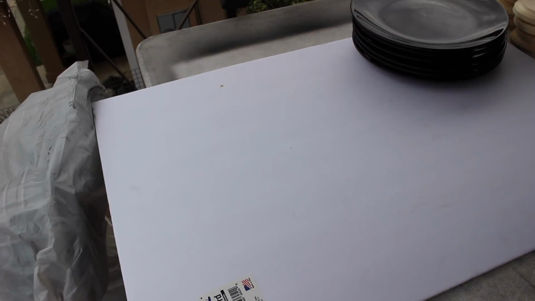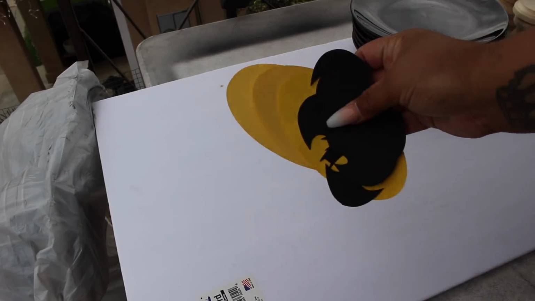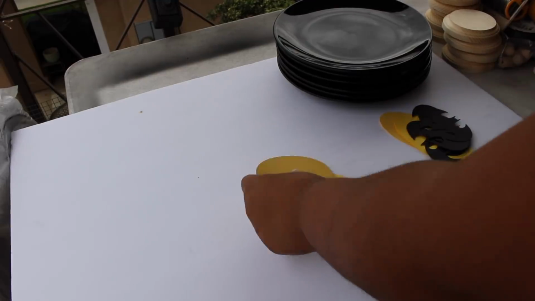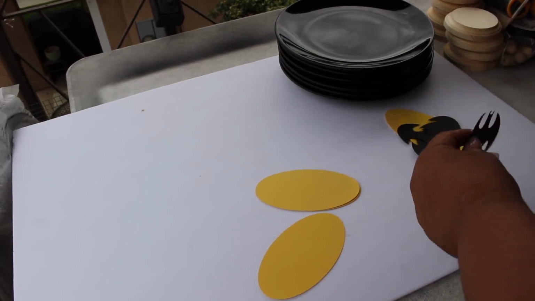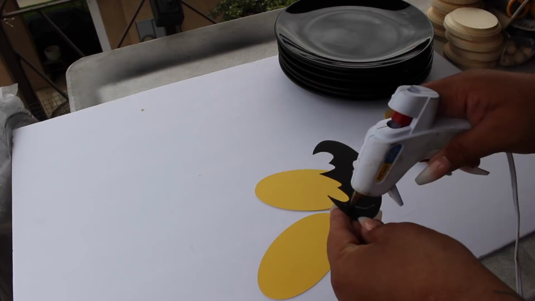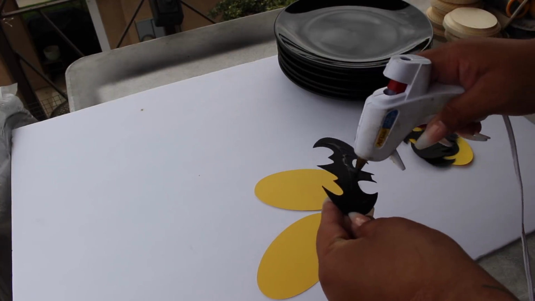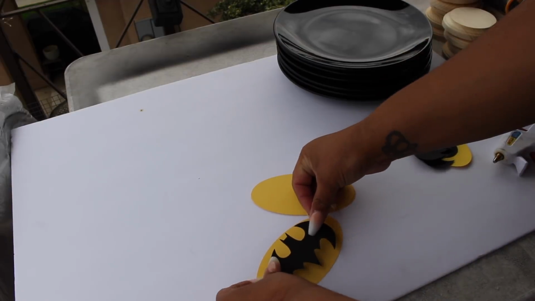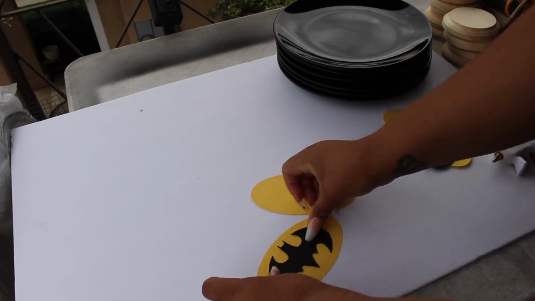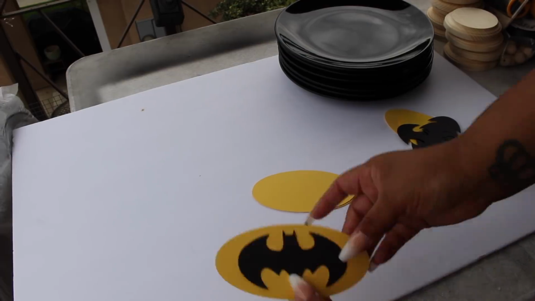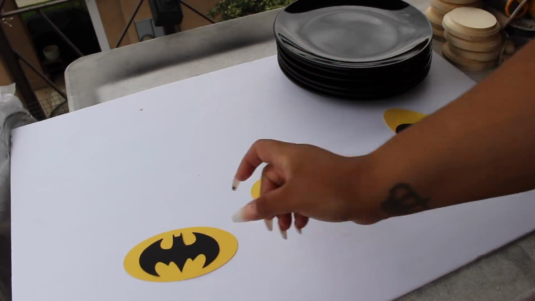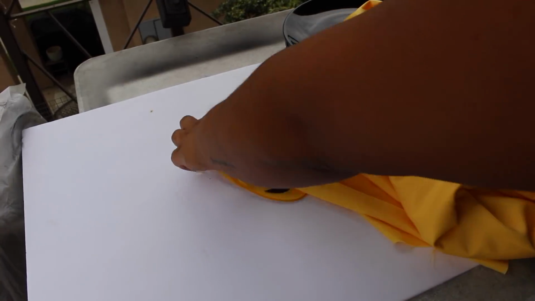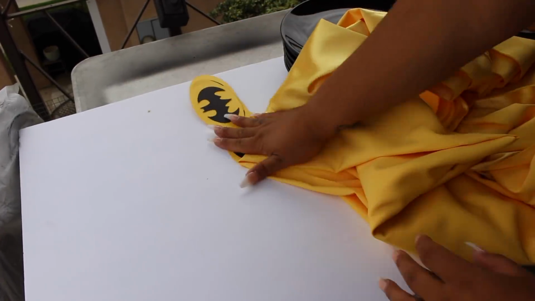The first thing we're going to start with are these logos. We're just going to glue them to the center using the hot glue gun. Gluing them right to the center, just like that. So now that we have our logos made already, we're gonna start on the little capes.